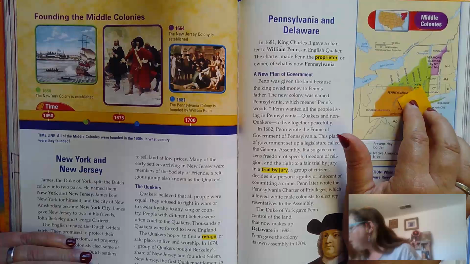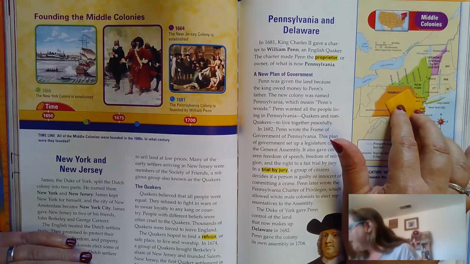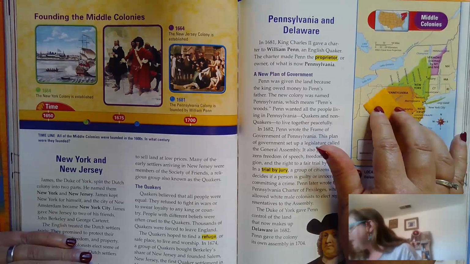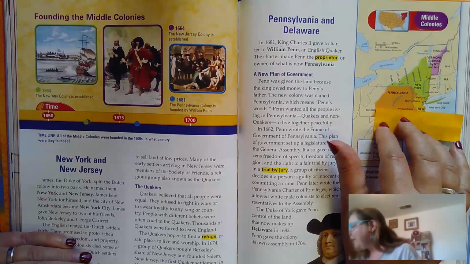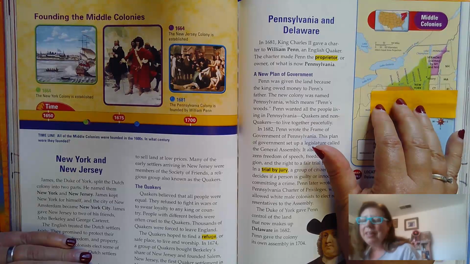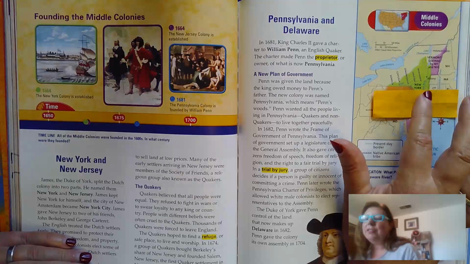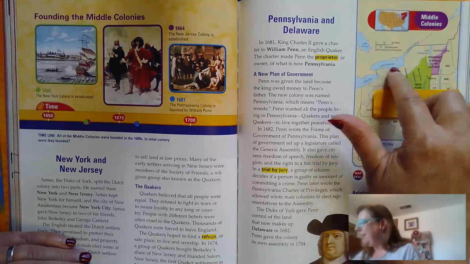So the Mohawks were in New York, along with the Oneida, the Onondaga, the Cayuga, and the Seneca. Now, I heard of Seneca apples, and I do know that New York grows a lot of apples, and they also grow up here along the lakes.